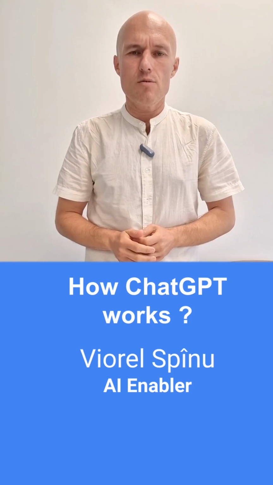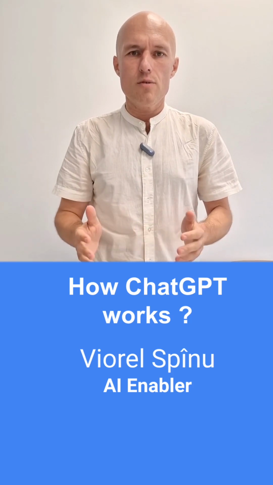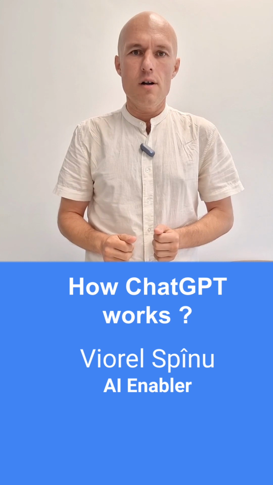Have you ever wondered how ChatGPT works? Let's try to get a bit of light here. Well, ChatGPT works like any other AI system. It has a latent numerical space behind. To make this easier to follow, let's start with the easier system.